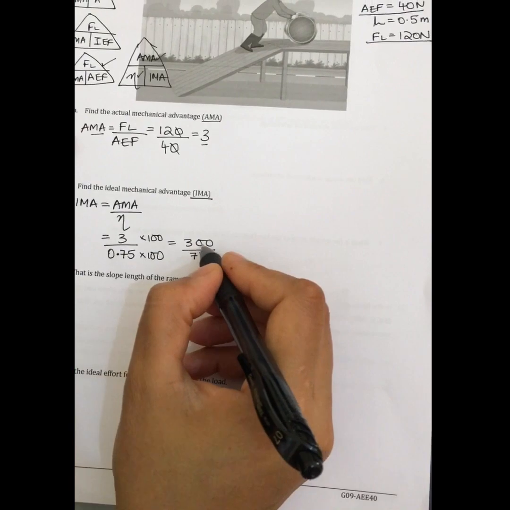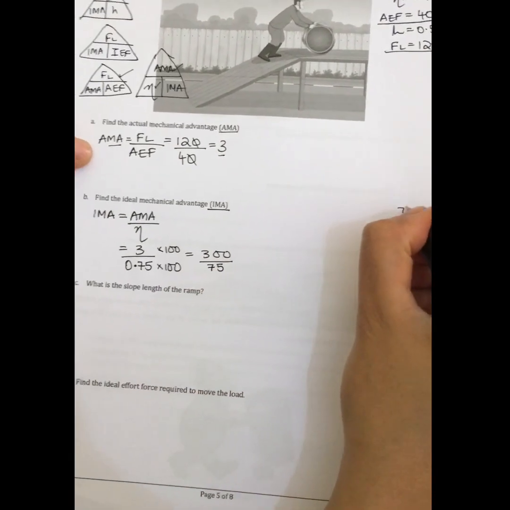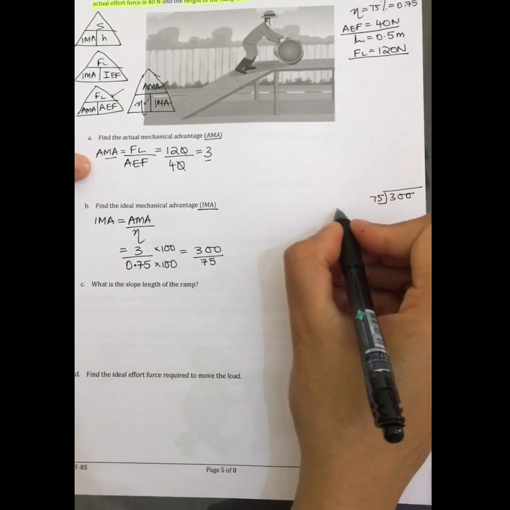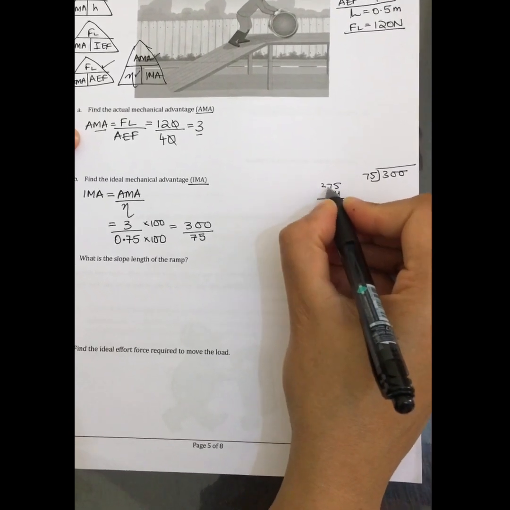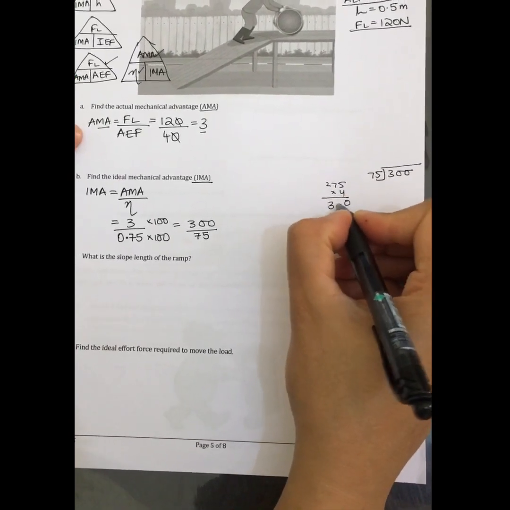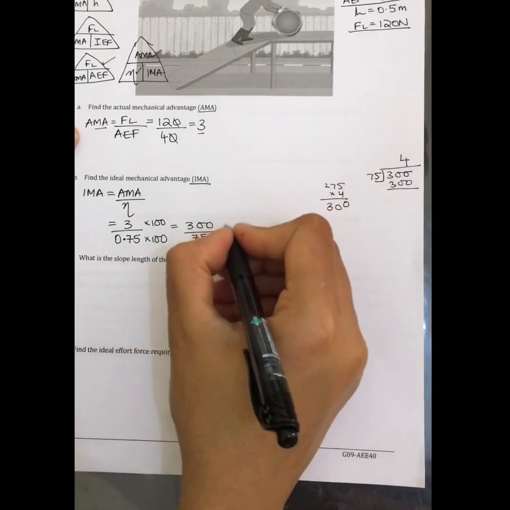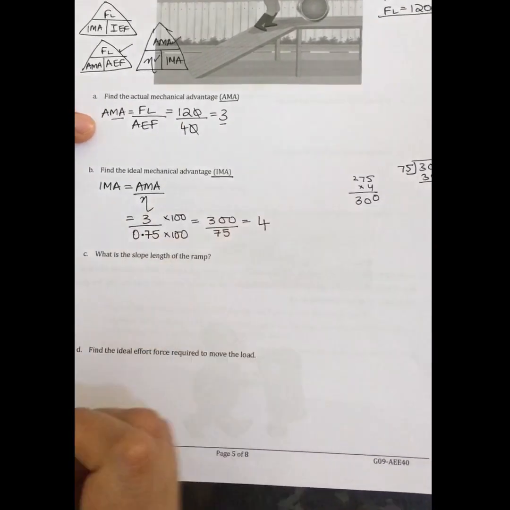So basically now we are dividing 300 by 75. So 75, 300. 75 times 4, 4 5s are 20, 7 4s are 28, 29, 30. So 75 times 4 is 300. IMA is 4, AMA is 3.